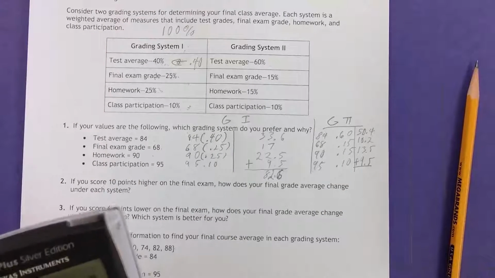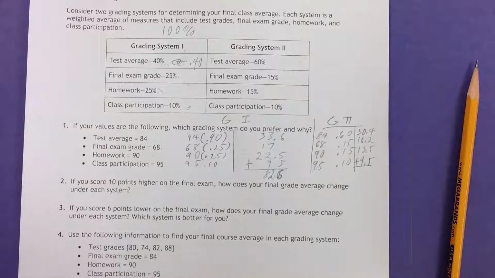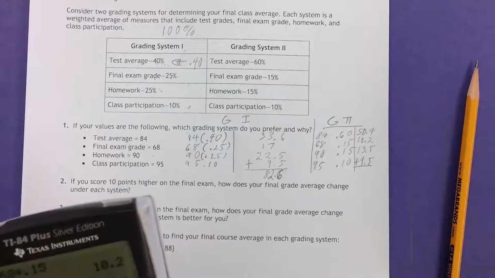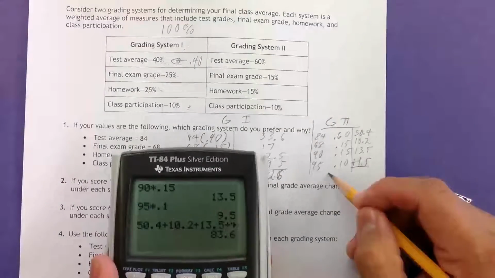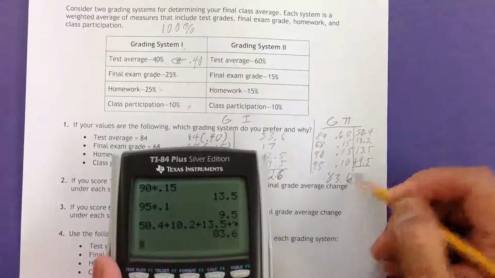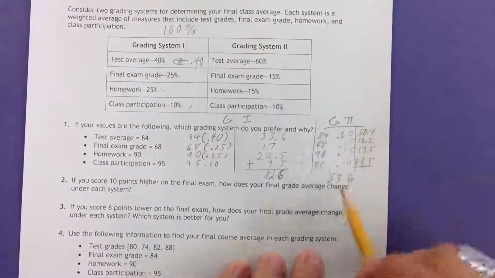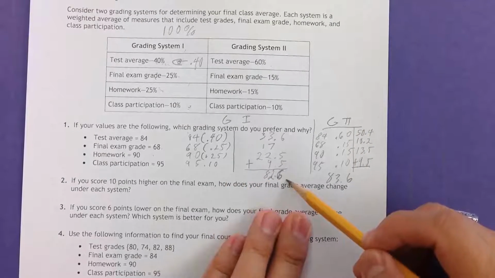50.4 plus 10.2, and 68 times 0.15, yes, is 10.2, plus 13.5, and then plus another 9.5 gives 83.6. So on grading system 2, this person gets 83.6, and on the other one 82.6.